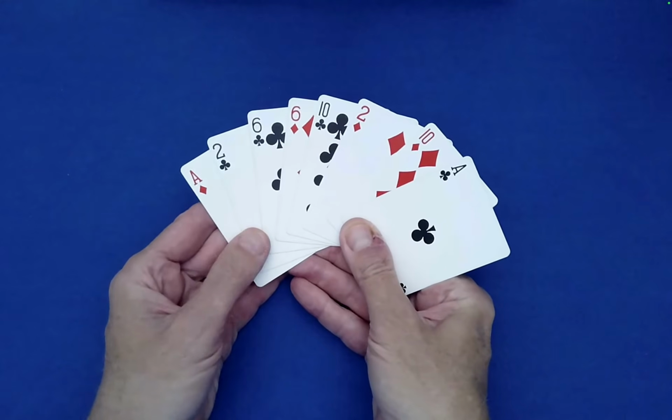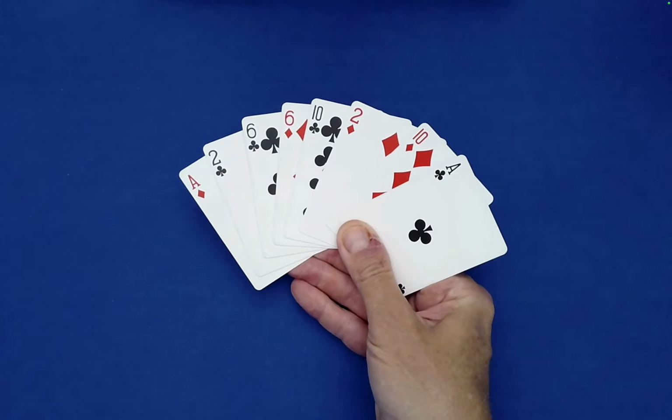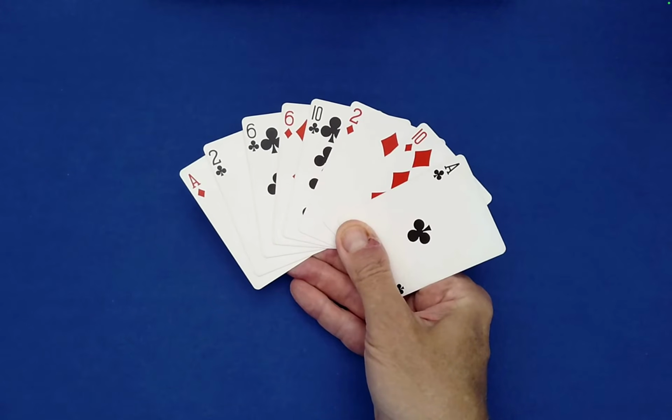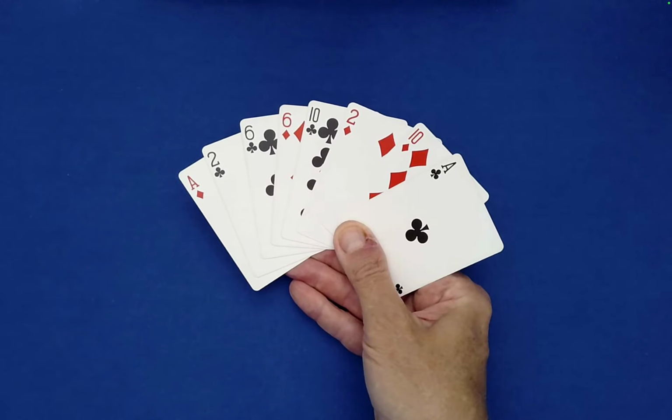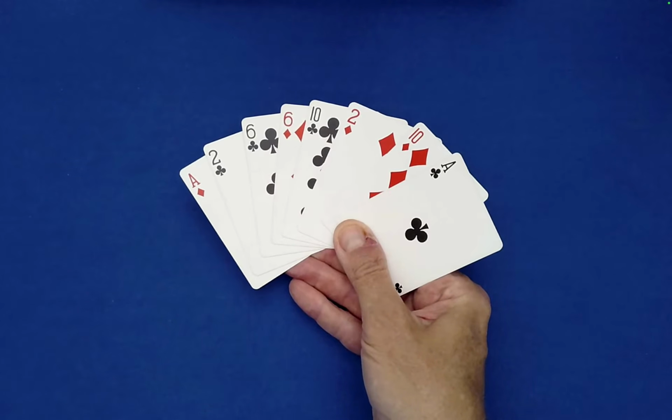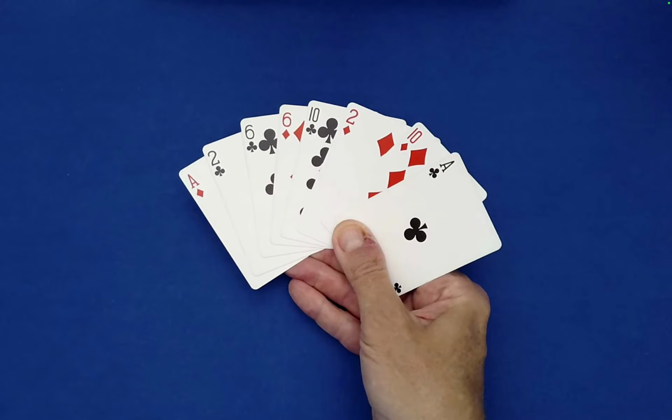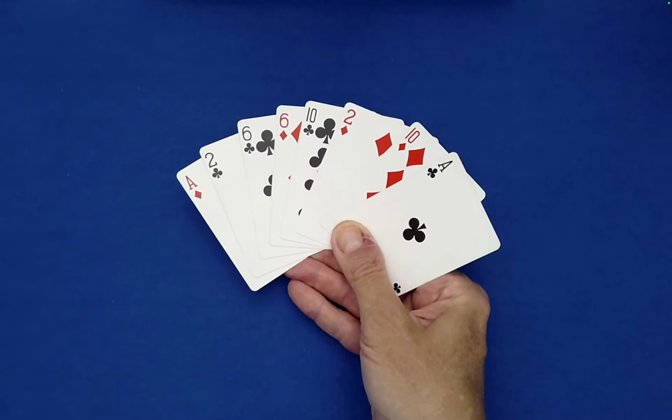And for those who have not studied these, I will have a playlist that will teach you about Bessie sequences, and equally important, it will give you dozens and dozens of amazing card effects using these amazing packet structures.